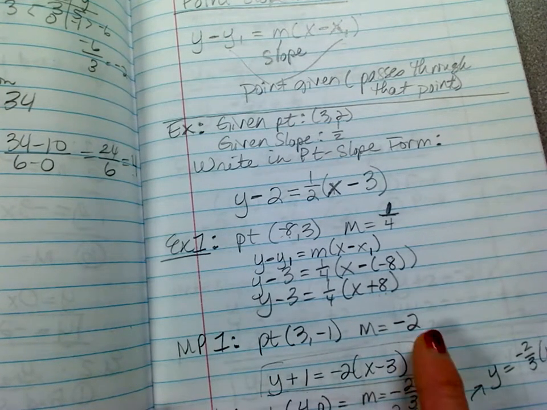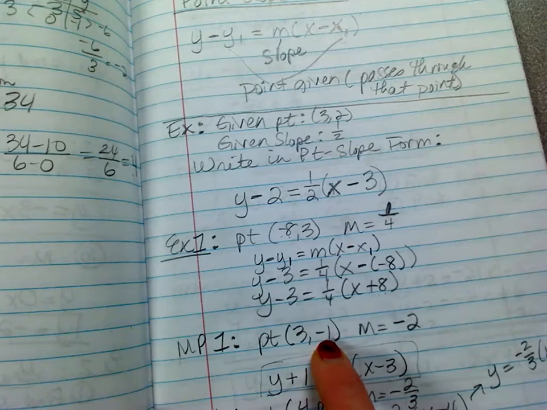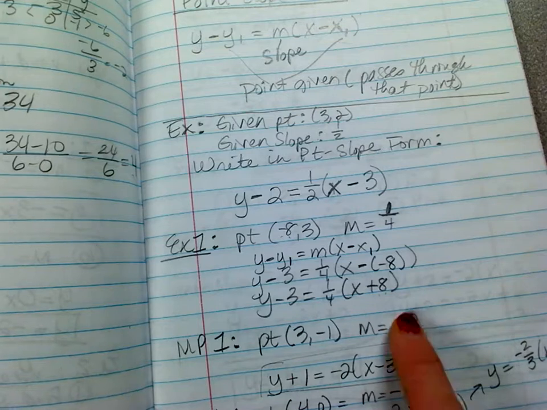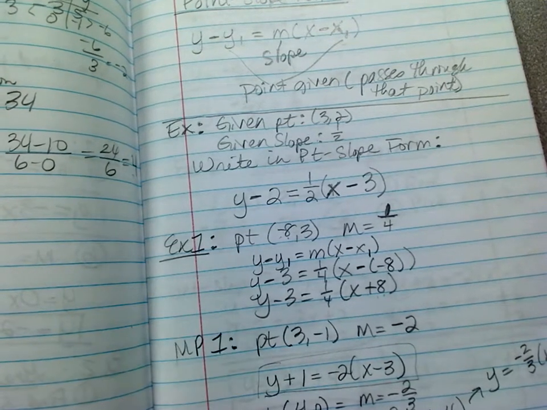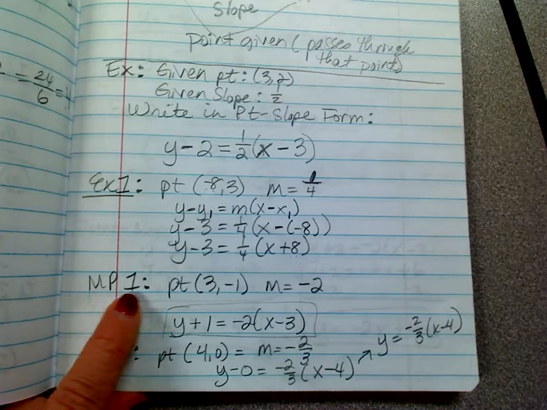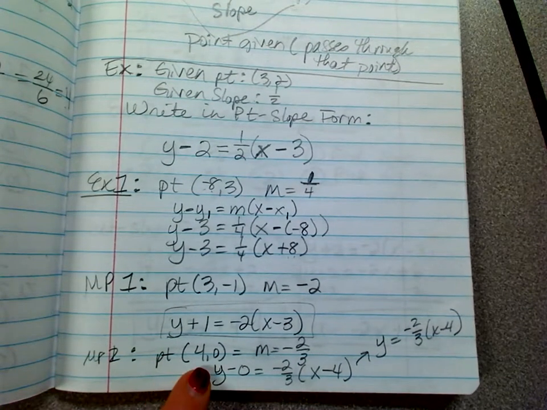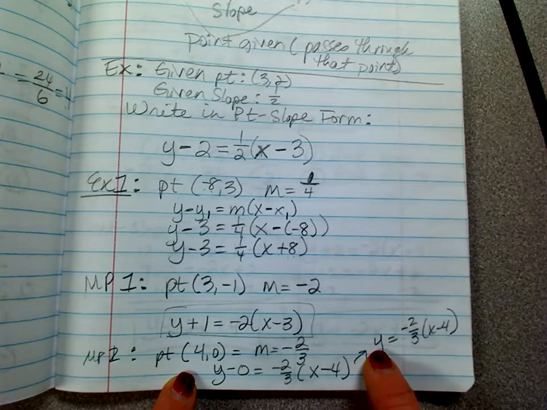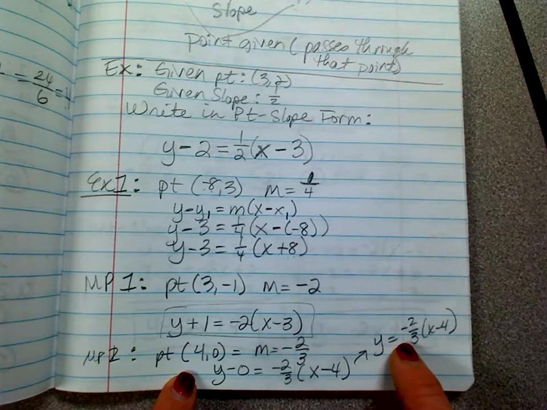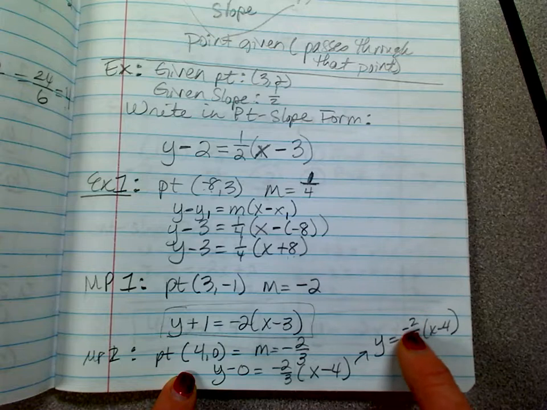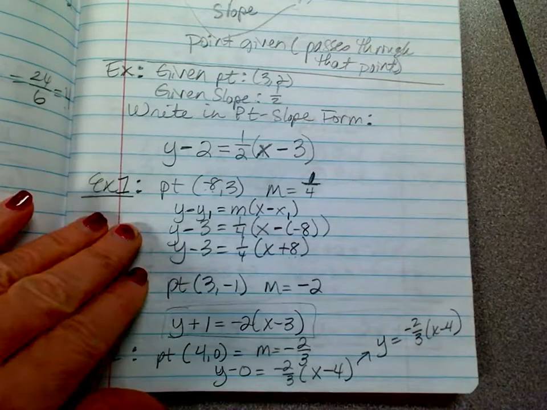Then point, slope, and then the y was a negative. So it's y plus 1 equals negative 2 times x minus 3. So that's just writing in point-slope form. If there is a number, this is the monitoring progress, number 1 and 2 at the bottom of the page, (4, 0), well notice y minus 0, but don't ever leave it like that. Make sure you finish it with y equals negative 2/3 times the quantity x minus 4. This is still point-slope form, not slope-intercept, because you still have this negative 2/3 times the x minus 4.